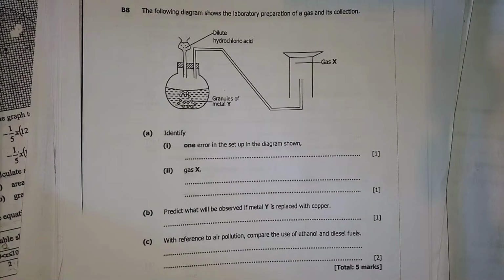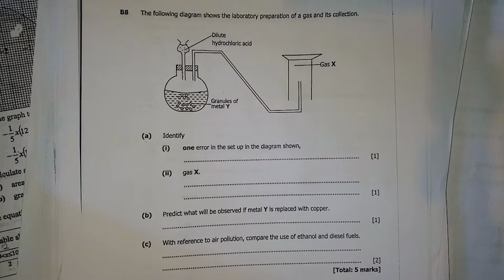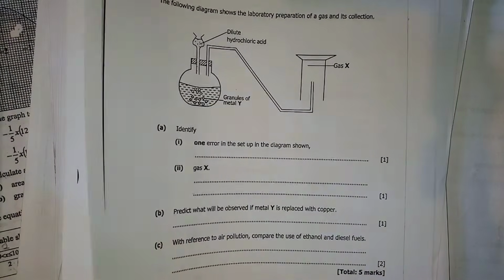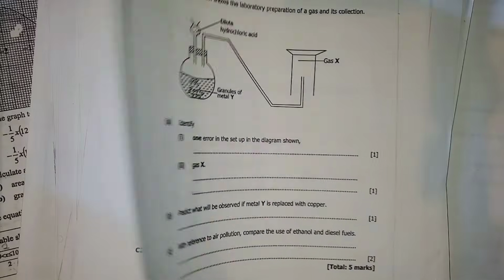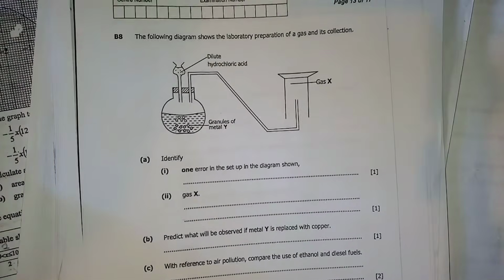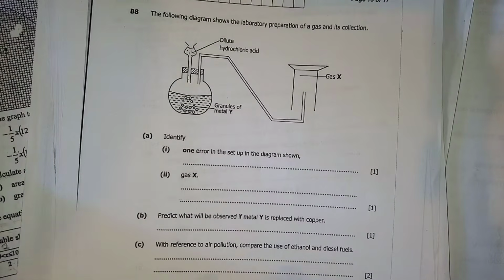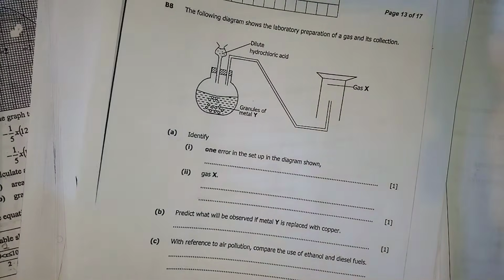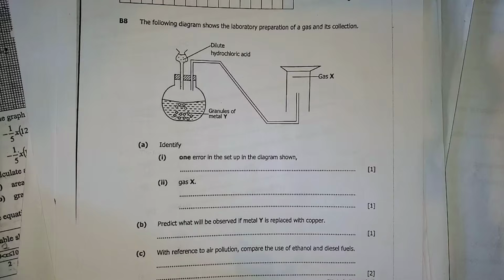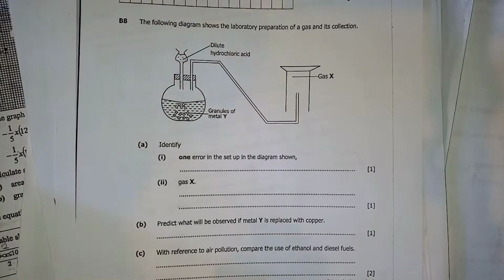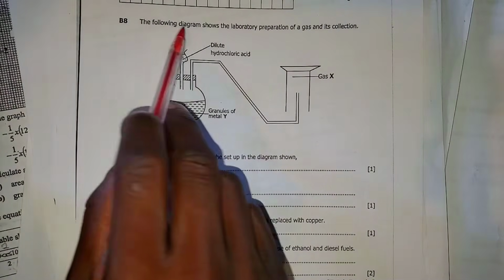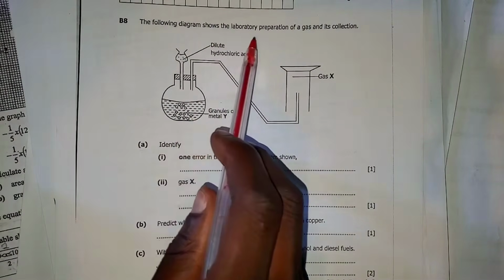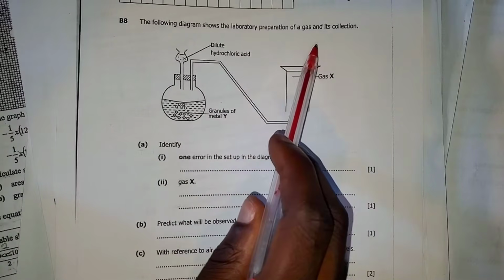Let's go to question 8. We are almost done. Just remaining with 2 questions, this and the last one, which is organic chemistry. Yes, organic chemistry. Okay, so this is the question. The question reads, the following diagram shows the laboratory preparation of a gas and its collection.